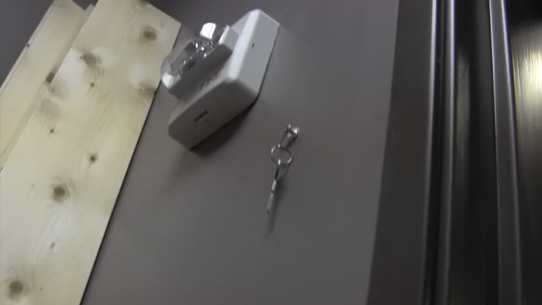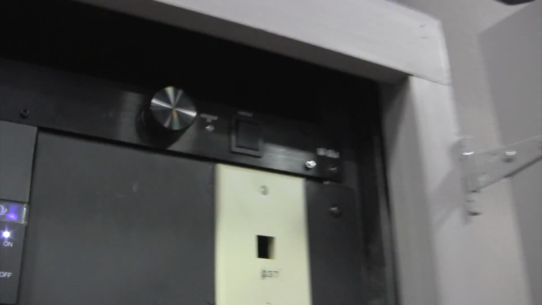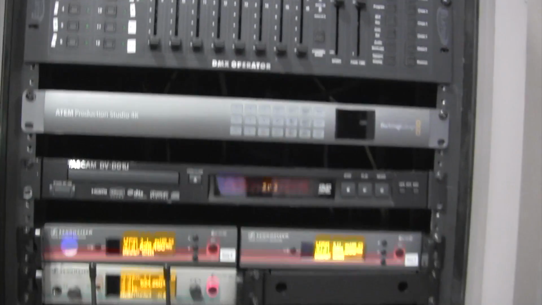Then you will want to grab the key that is sitting right up here to unlock the cabinet in the back, and then go back to the back cabinet. After opening the cabinet, you need to turn on the main power switch at the top. This will turn everything on the board.